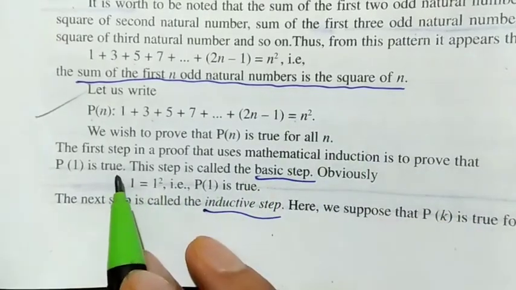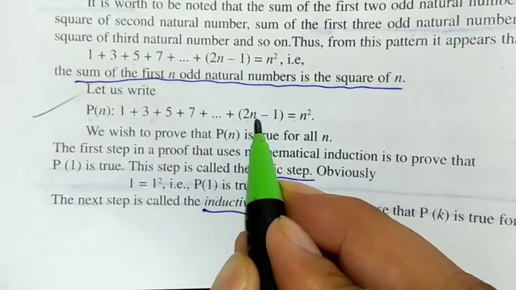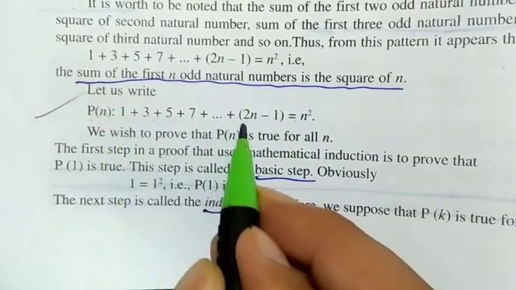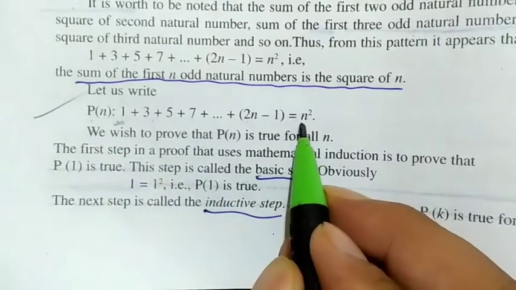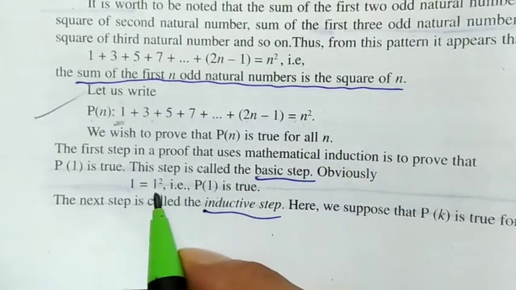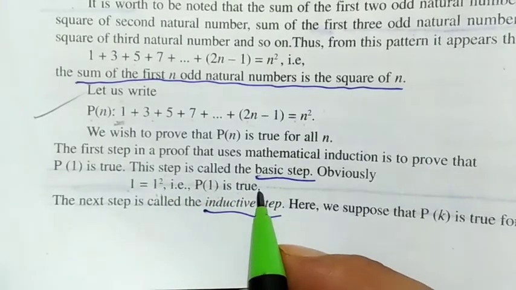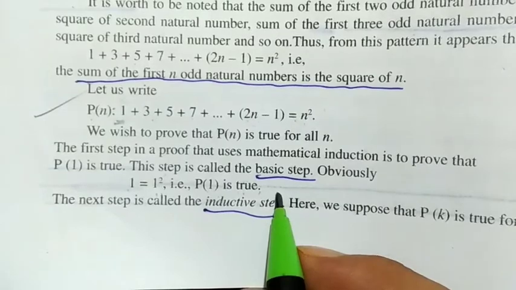So the first, basic step is we are checking for 1. For 1, it is 2 into 1 minus 1, means 1. So for one term only, the one term is only 1. So left side is only 1, right side it's 1 square, means again 1. So 1 equals 1 square, and 1 square is also 1. So this P(1) is true. Now we have examined that P(1) is true.